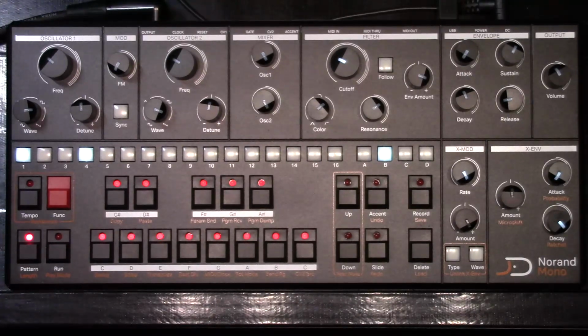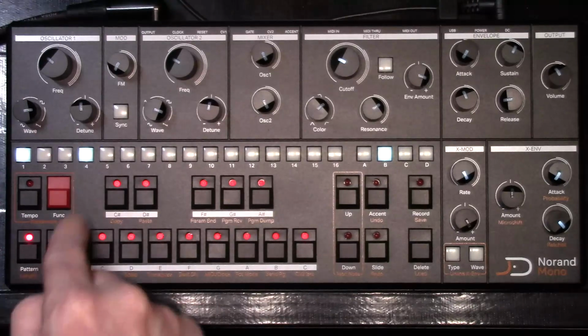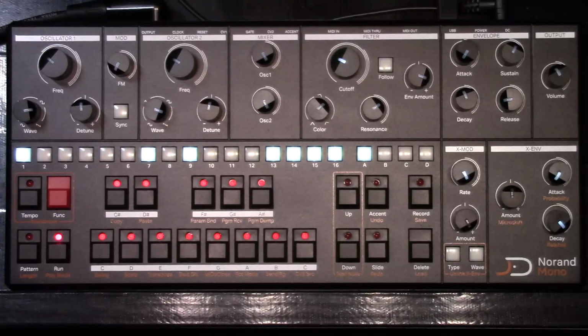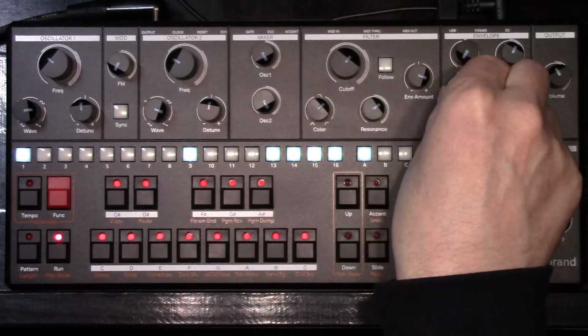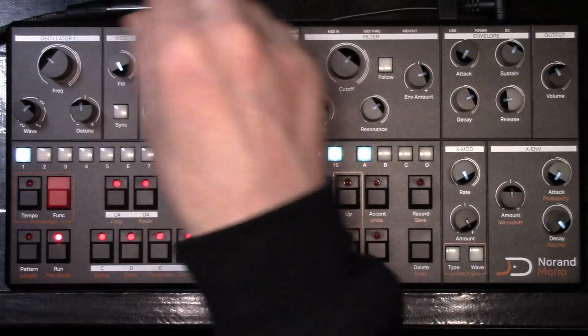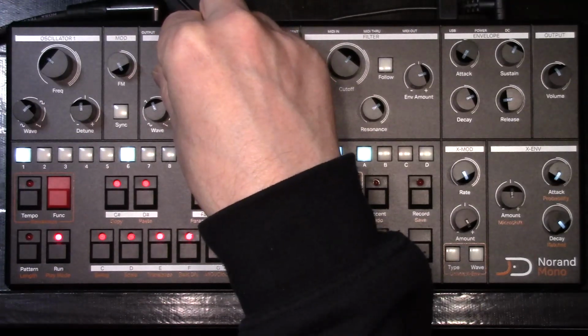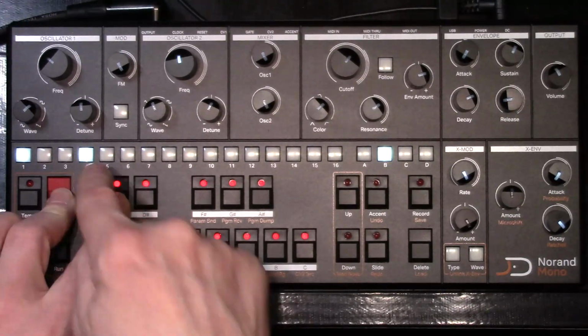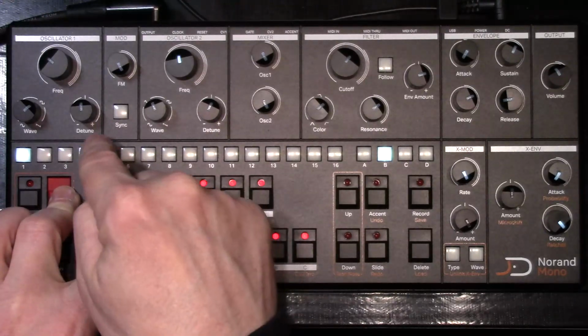So I've said that there's great ramifications in the fact that going function save saves everything in the project, and we will see that now. So here's our pattern. Let's make some changes to it. Now let's say we like that and we want to copy it. Back into pattern mode, function copy 4, function paste to 5.